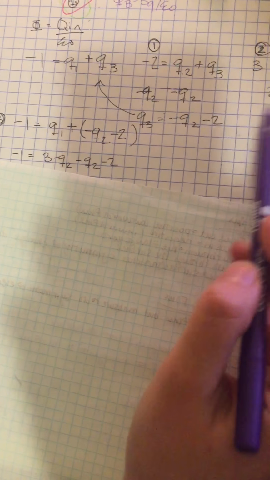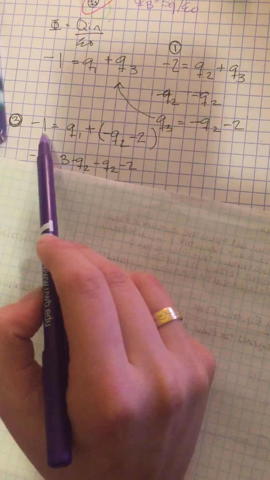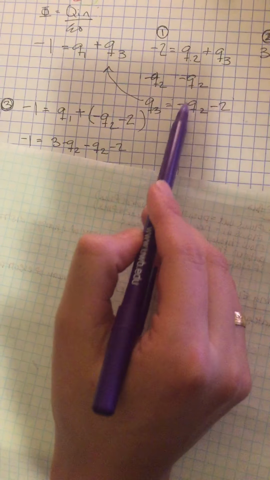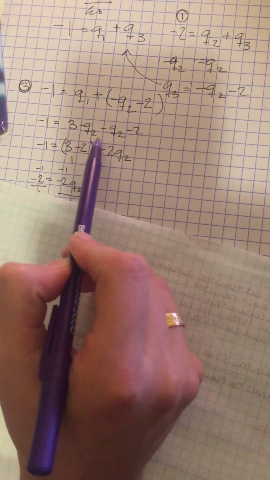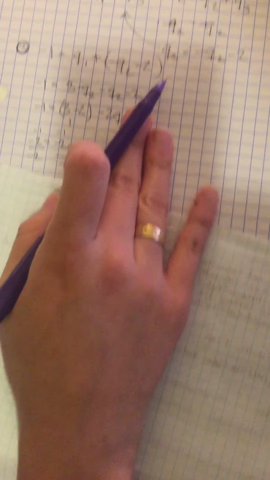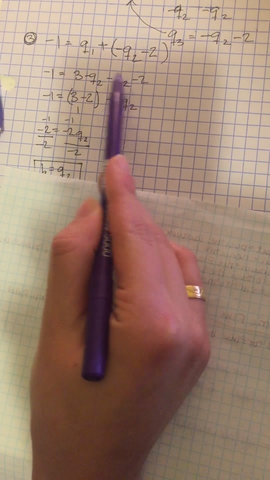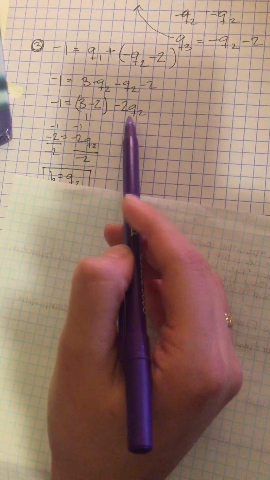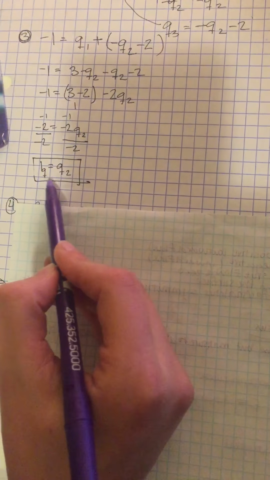Since I have everything in one variable, which would be Q2, I put it into the equation for A, which is negative 1 equals Q1 plus Q3. But when I isolated each one, it is now negative 1 equals 3 minus Q2 minus Q2 minus 2. From there, 3 minus 2 is 1. The negative Q2 minus Q2 is negative 2Q2. And from there, I just isolate Q2 and we get 1Q.